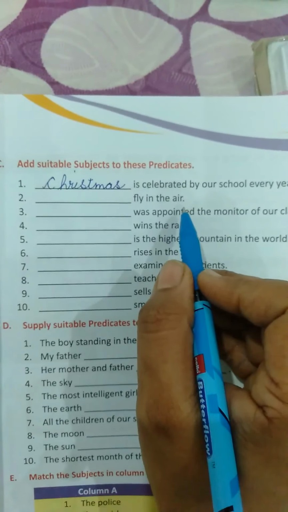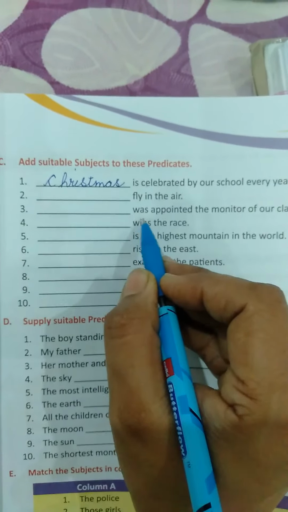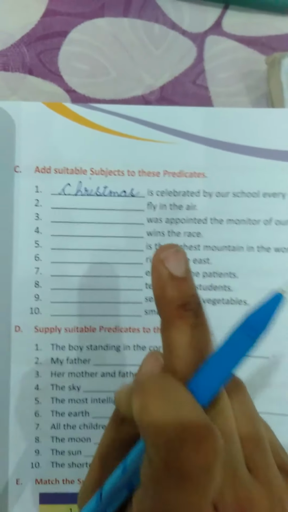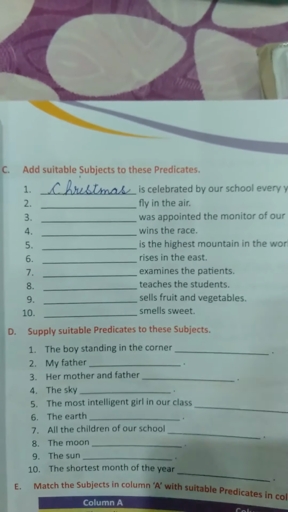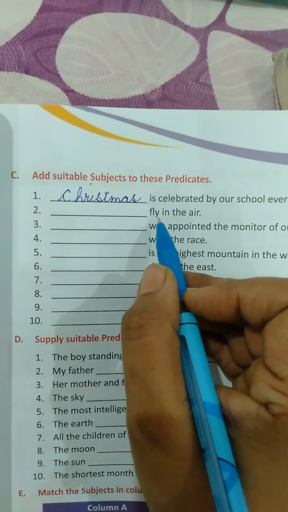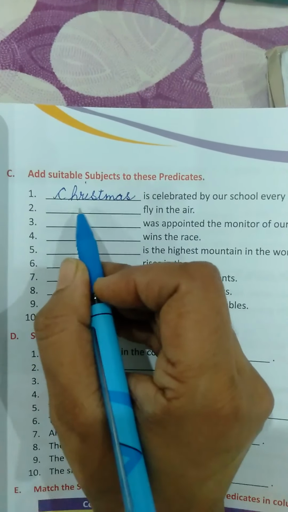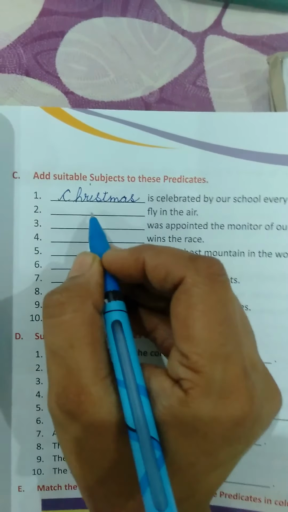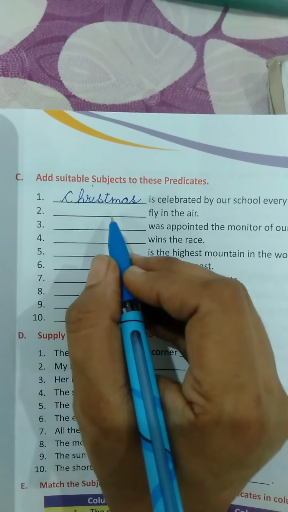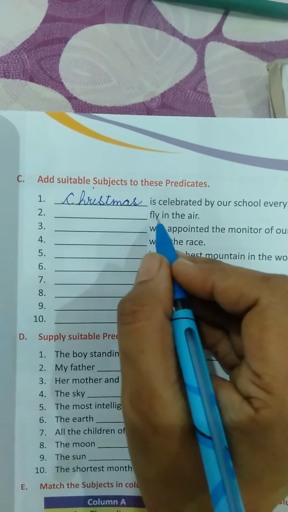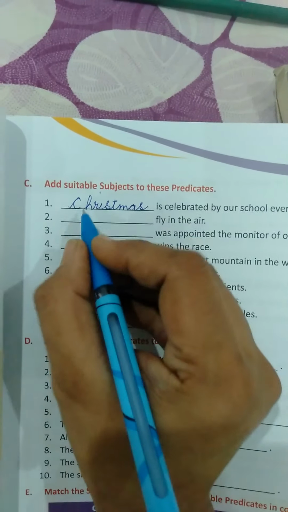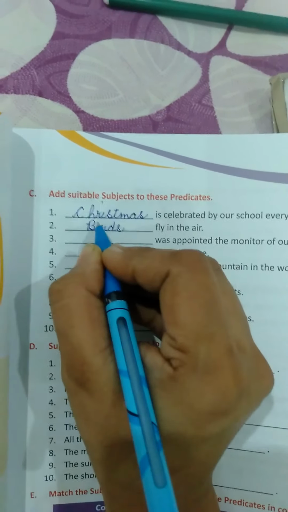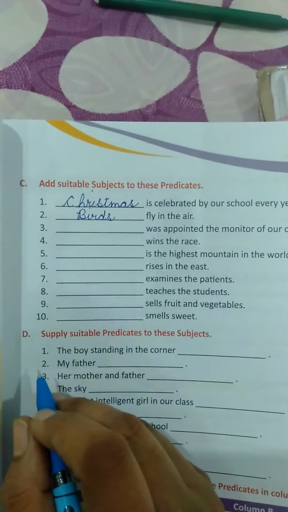Dash fly in the air. But the thing is, you have to find out the verb used. According to that, you have to use the subject. Subject-verb agreement we have done in class 6, even in class 7th you will do in next terms. You have to see the verb and the subject which you're going to choose. Dash fly in the air. Fly is there, so birds will come. If there is bird, then flies will come. This is fly, so you have to write birds. Birds fly in the air.